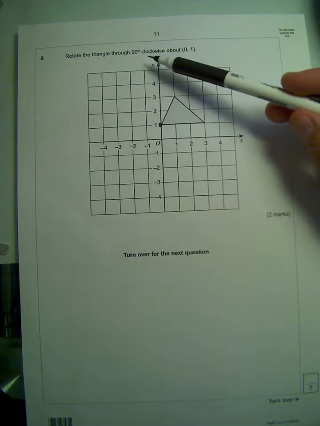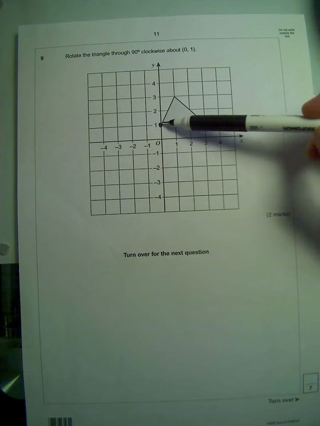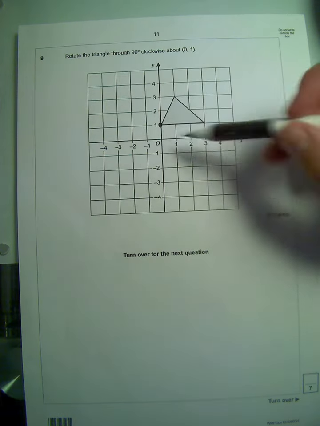Okay, the next question is about rotations. It says rotate the triangle through 90 degrees clockwise about 0, 1. So that's this point that I've marked here, 0, 1. It's as if the whole shape is going to turn, as if there's a nail in that point and it's pivoted around that point. So you can imagine how that's going to swing round.